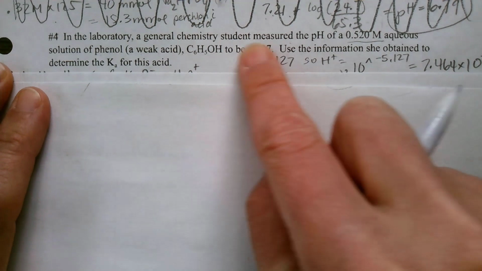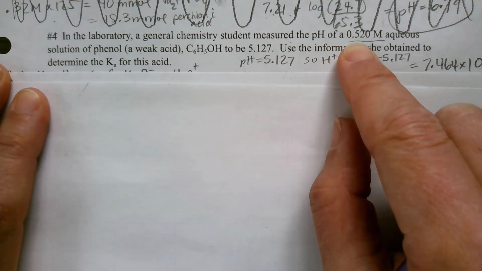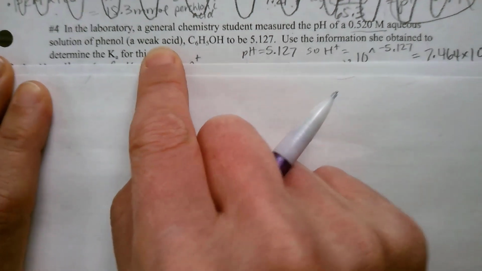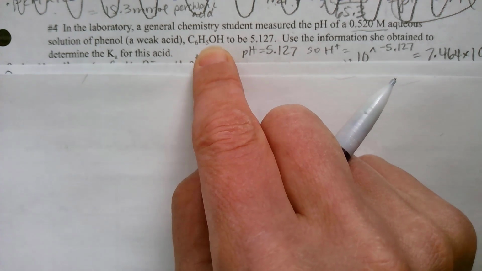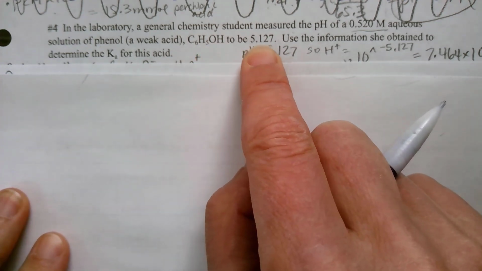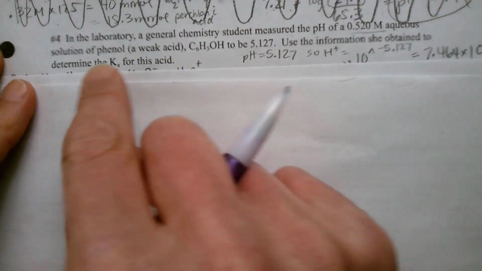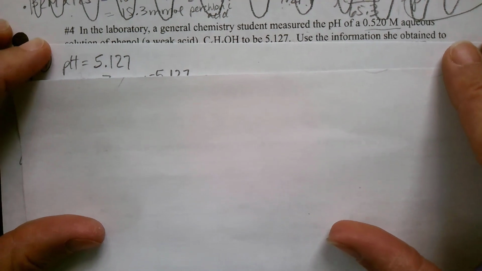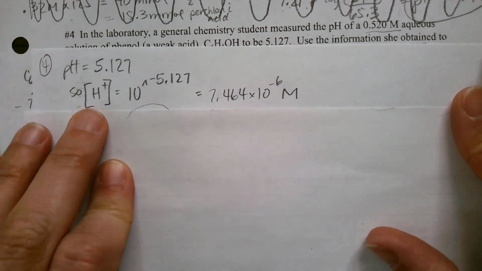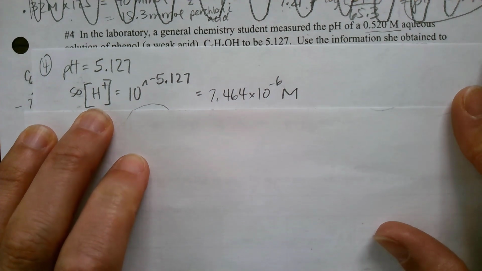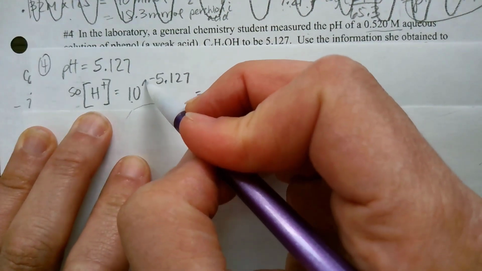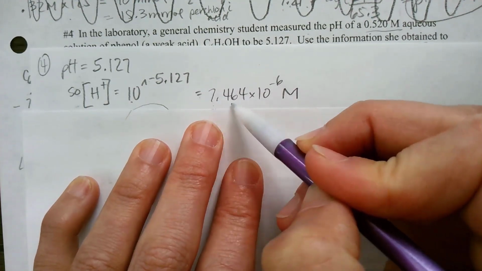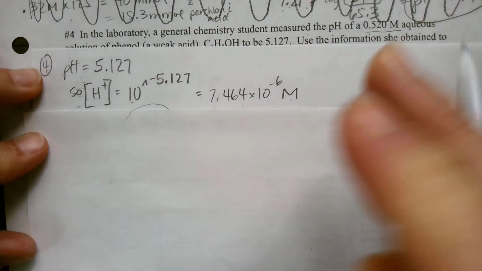In the lab, a general chemistry student measures the pH of 0.520 molar of aqueous solution of phenol, which is a weak acid, C6H5OH, to be 5.127. Use this information to determine the Ka of the acid. All right, let's look at what we got. We're given the pH of the acid. So from that, we can find the H plus concentration, or the hydronium ion concentration, right? By just doing 10 raised to the negative 5.127. So we get the H plus concentration of 7.464 times 10 to the negative 6 molar.